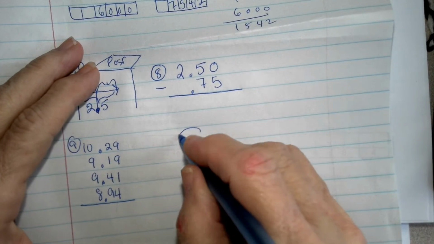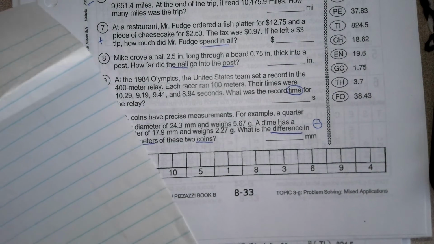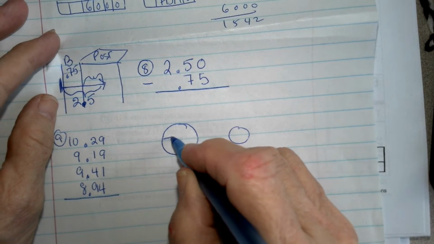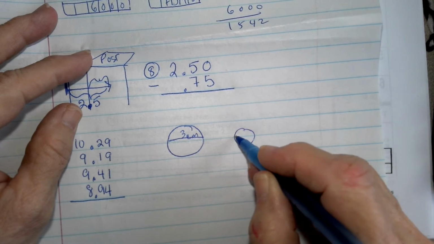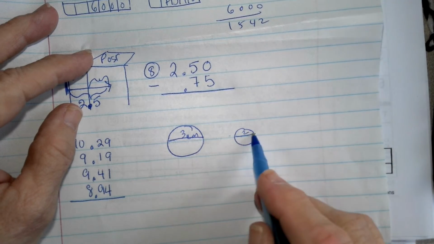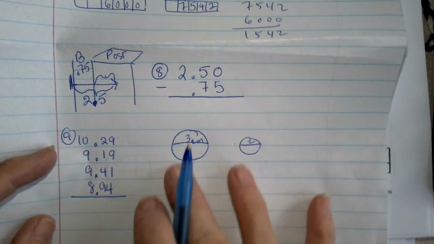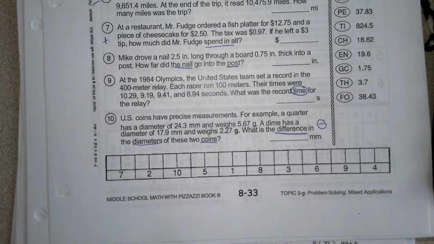If this is a dime, is it two different coins? Whatever it is, a dime and whatever it is. The diameter is how far it is all the way across. It might be 3 centimeters, this one might be 2 centimeters. It's the distance from one end to the other. A quarter and a dime. So let's go ahead and see.